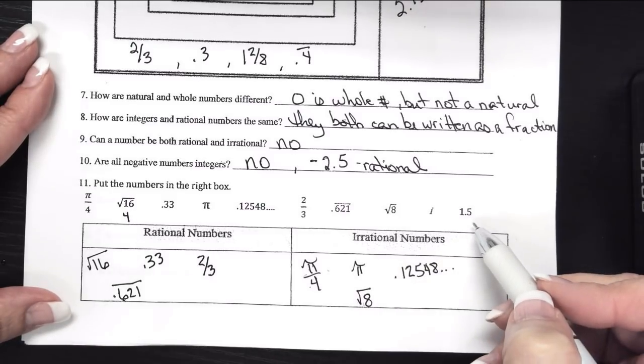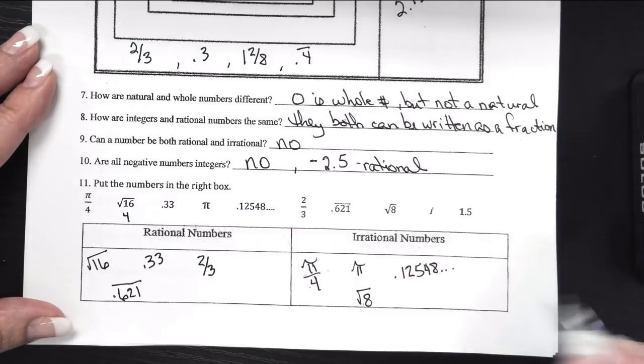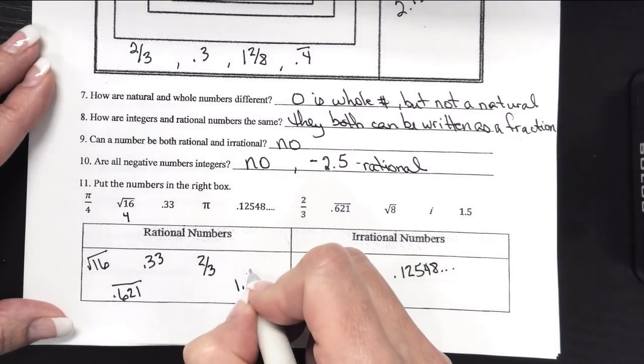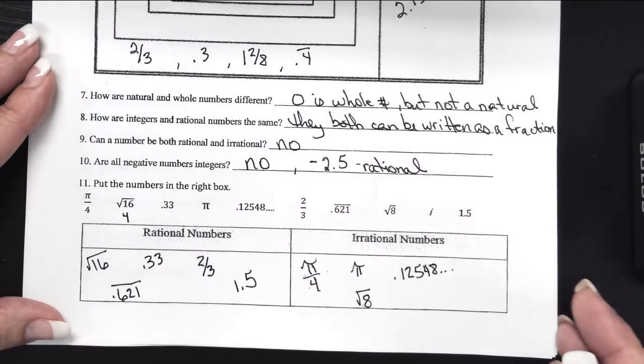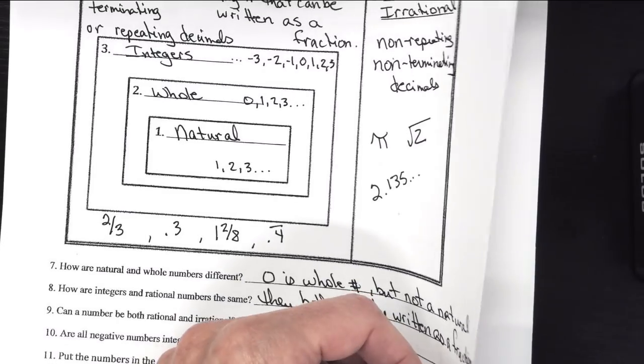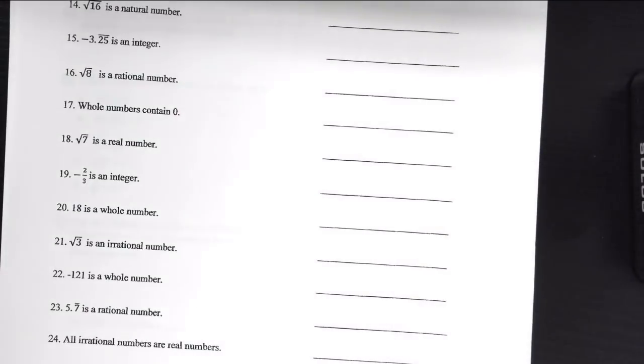All right, and then we've got 1 5/10. That is a rational number. Okay, so hopefully you got those right. All right, let's move on to the next page. Be sure you are working ahead.